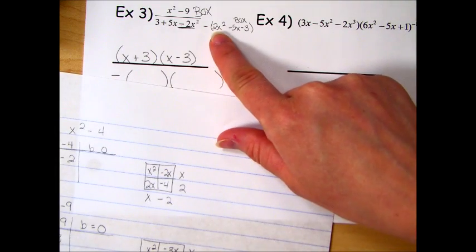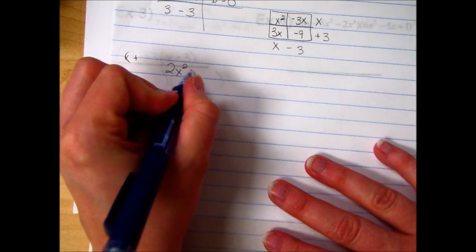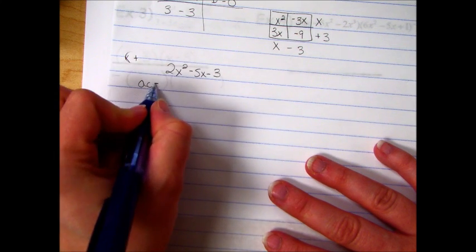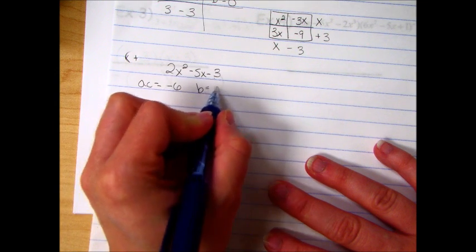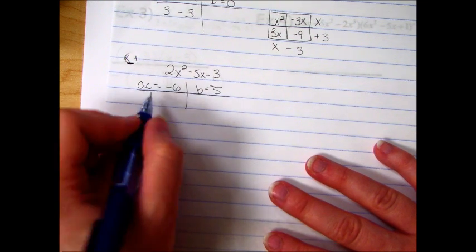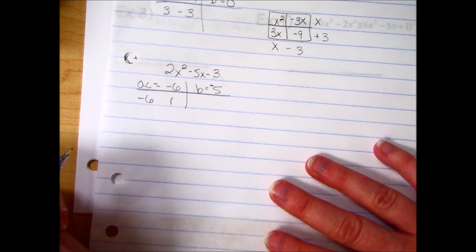So let's see, it's 2x squared minus 5x minus 3. So AC is negative 6 because of the 2 and the negative 3. B is negative 5. My two numbers I need to use are negative 6 and positive 1. That would multiply and add the way I need it to.